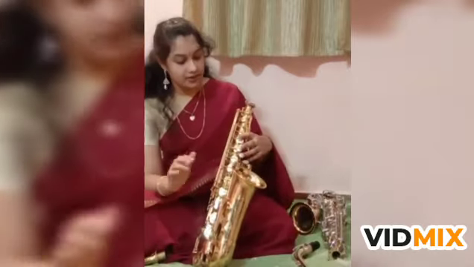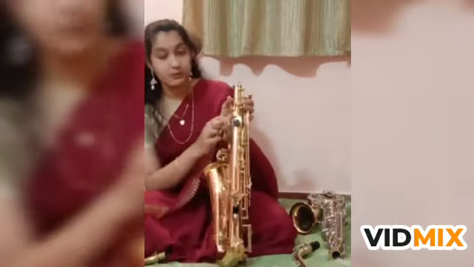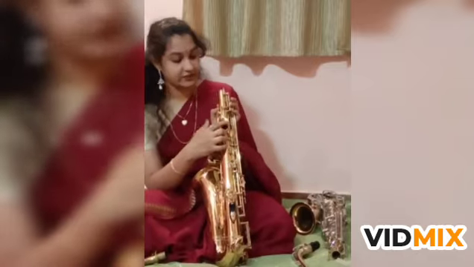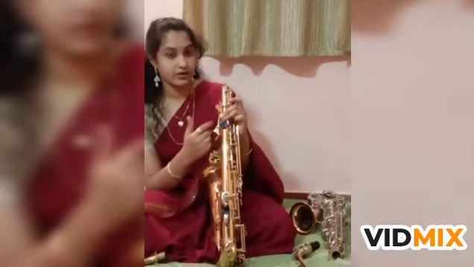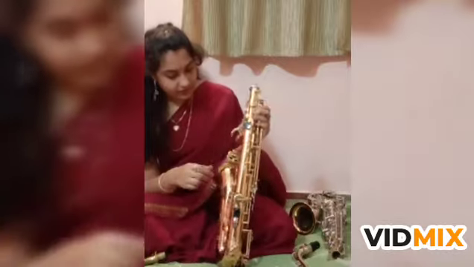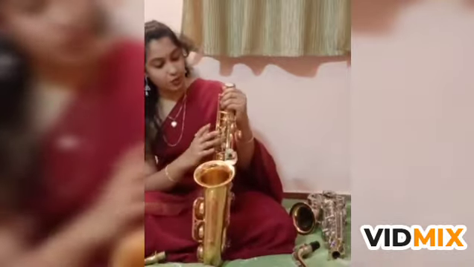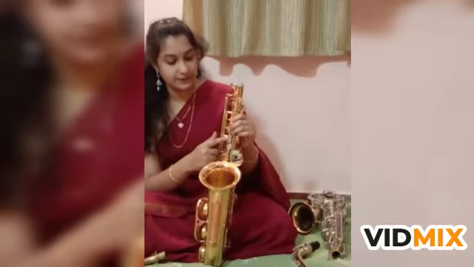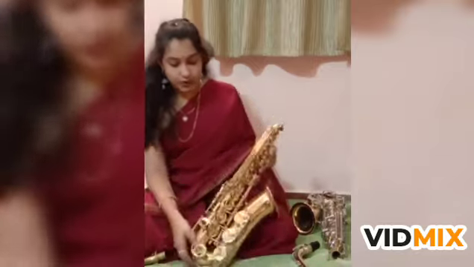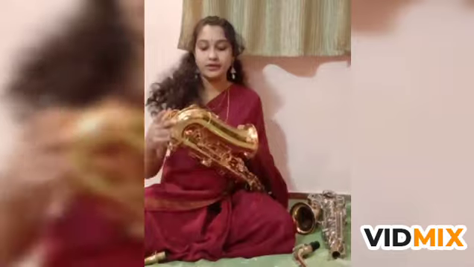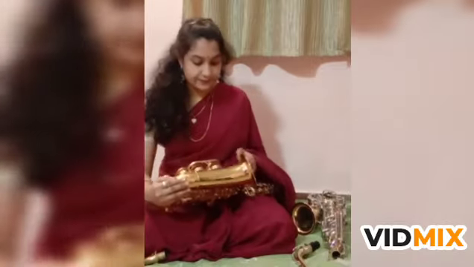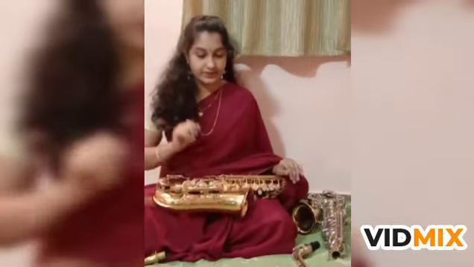Moving to the body, we have pearl keys and thumb hook, octave key lever which is used for operating the octave key, and tone holes. This is the keepers and the tone holes. Moving on to the bow, we have bow and a bow brace, which is used for the support of keeping the instrument. Then we have bell, which has a bell and a key guard.